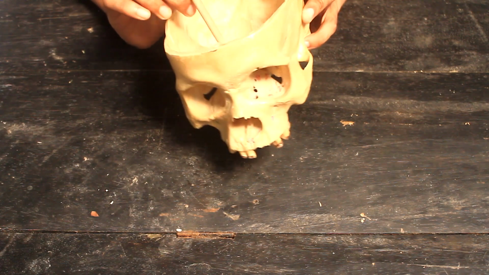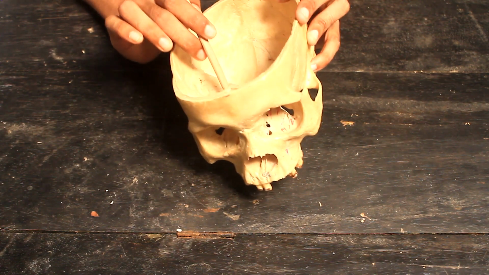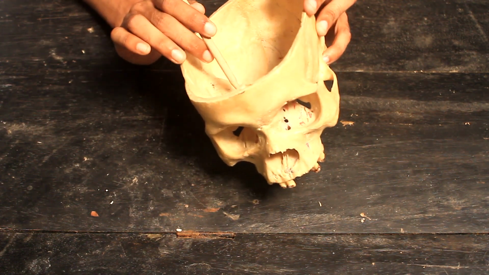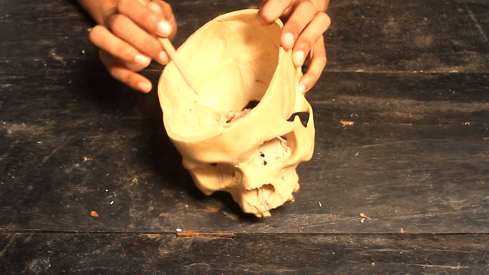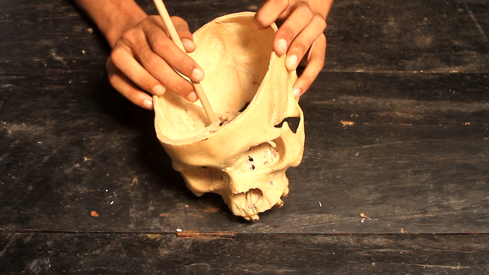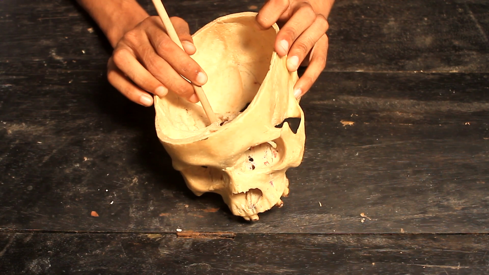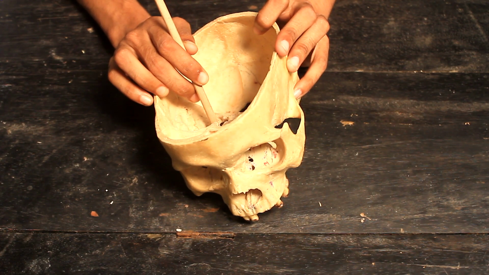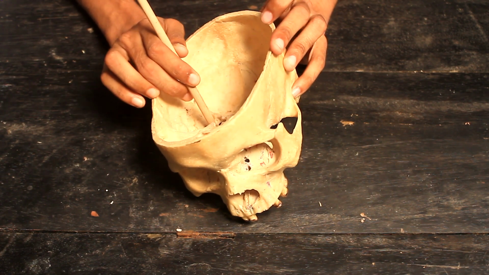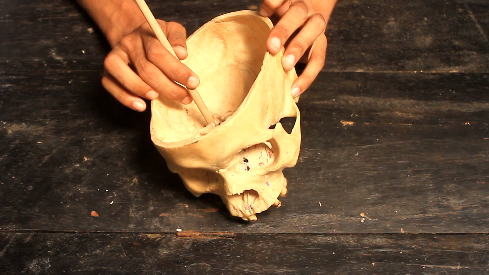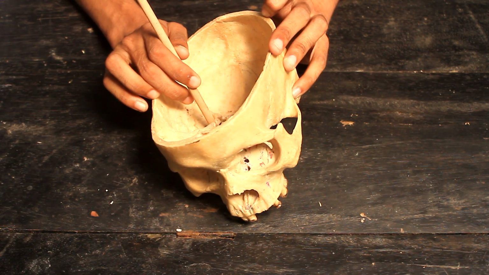So the contents of the foramen ovale are remembered by the mnemonic MALE, M-A-L-E. M for mandibular nerve, A for accessory meningeal artery, L for lesser petrosal nerve, and E for emissary vein, which connects the pterygoid venous plexus and cavernous sinus.